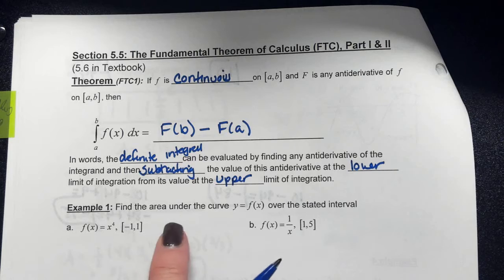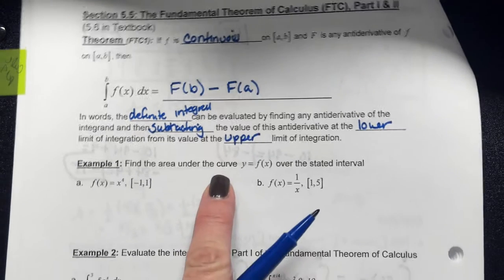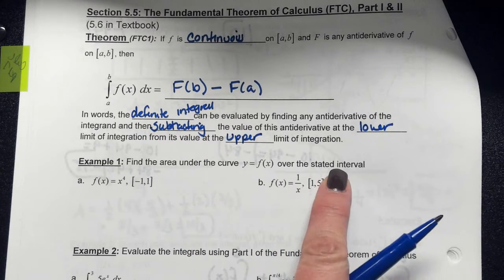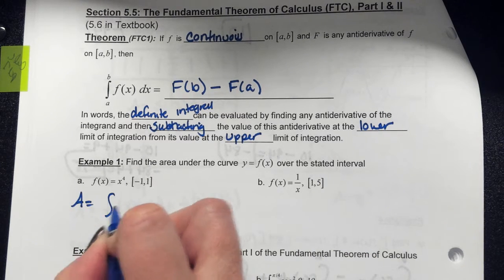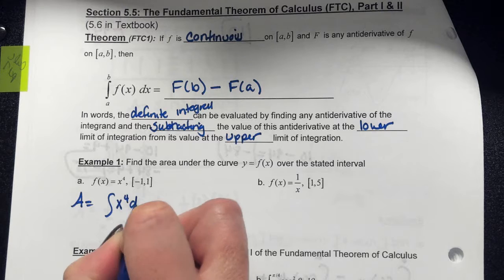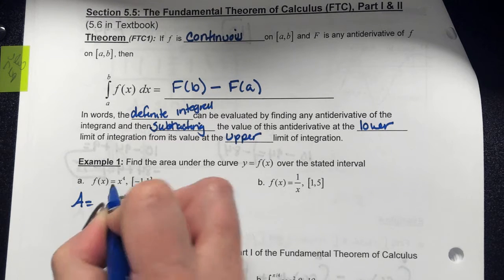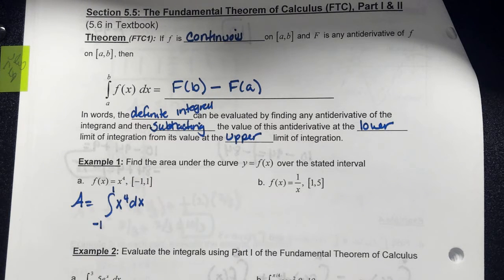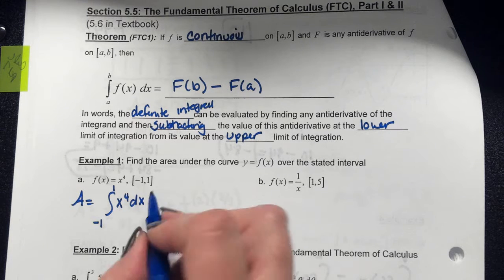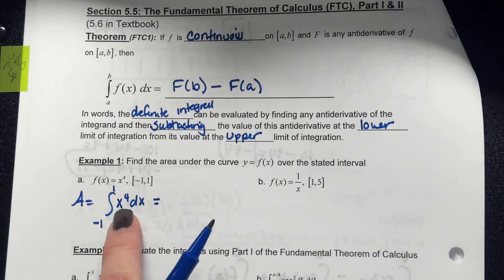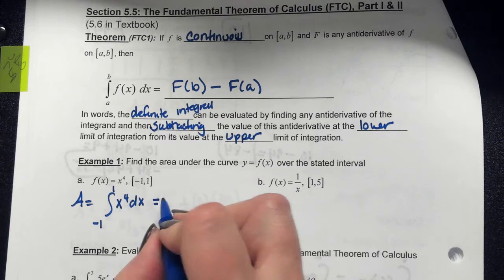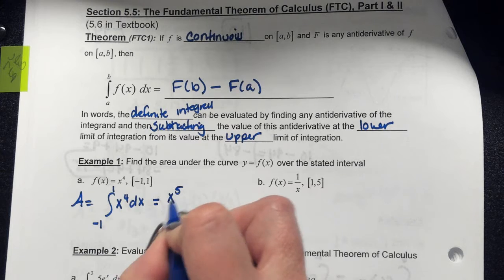So when they ask me to find the area under the curve of y equals f of x over the stated interval, what I'm going to do to calculate this area is simply integrate x to the fourth dx, and then my bounds are going to go from -1 to 1, since I want to calculate the area under the curve from -1 to 1. So first you want to do your integration. What is the integral of x to the fourth? That's going to be x to the fifth over 5.